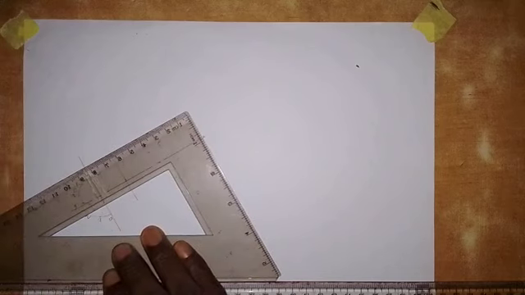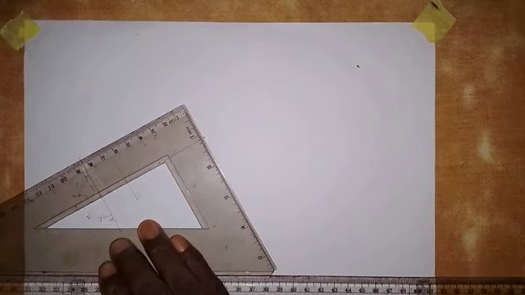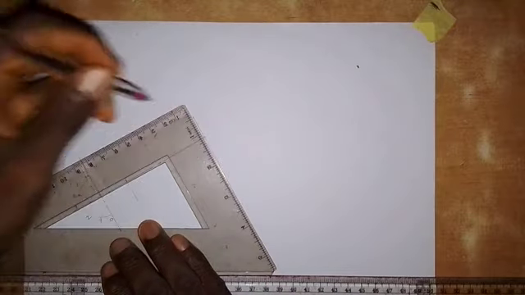With the 60 degree side of my set square, I'm going to draw a line here like this, and at this point, with that same 60 degree side of my set square, I will also draw this line.